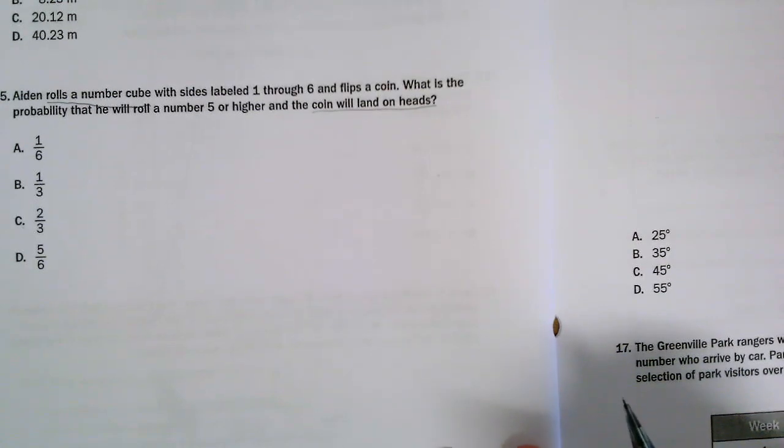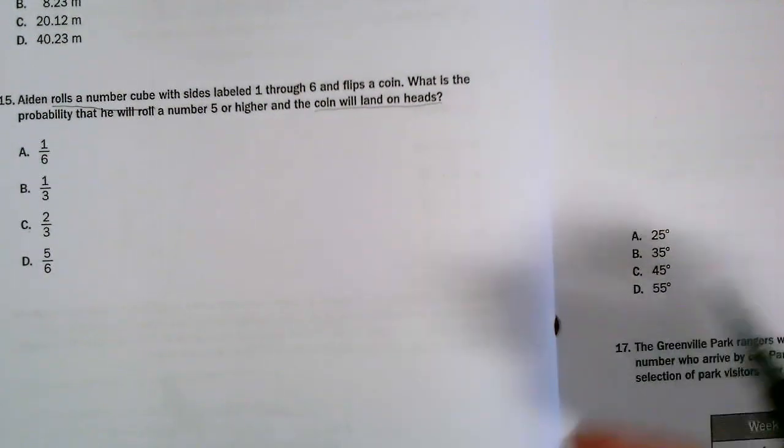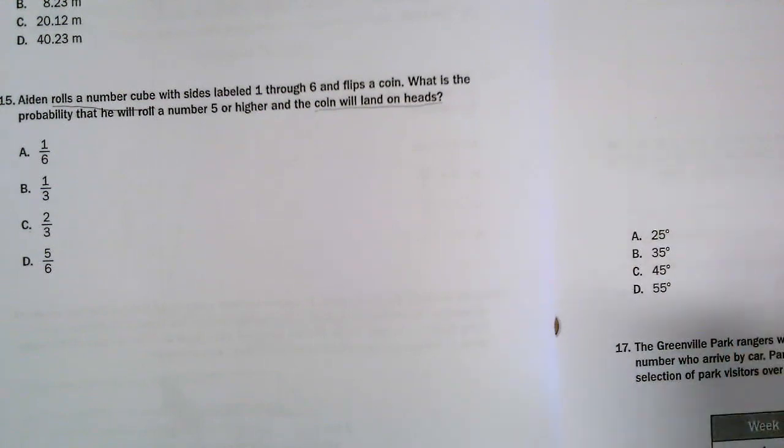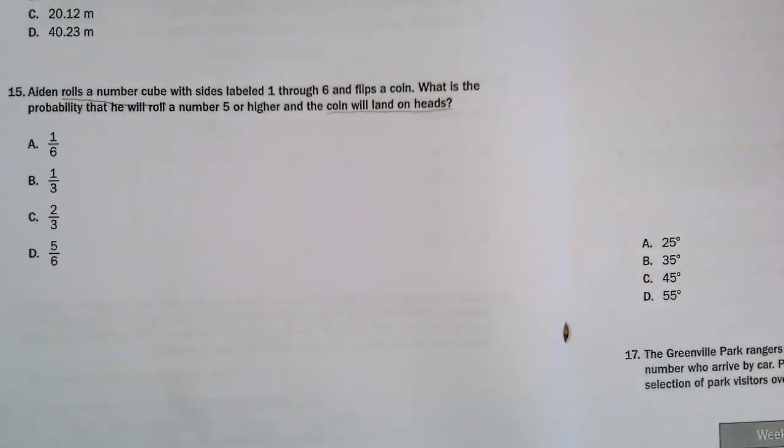Okay, so when you roll a number cube, you have the possibility that he's going to roll a number 1 through 6. And when you flip a coin, you got the possibility that it's going to land on heads or tails.